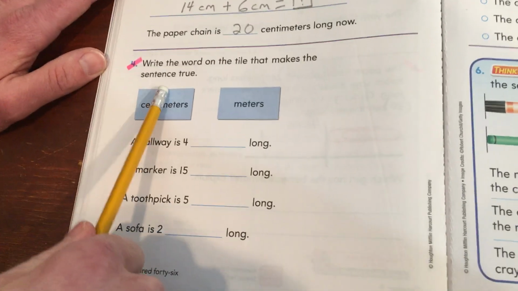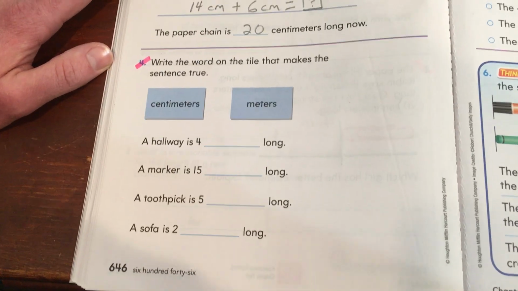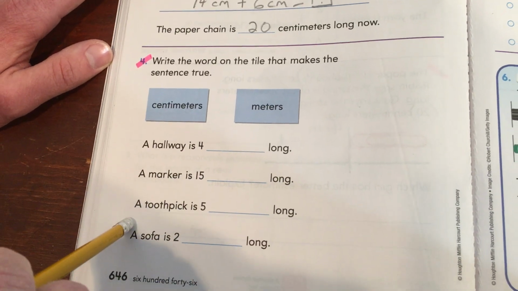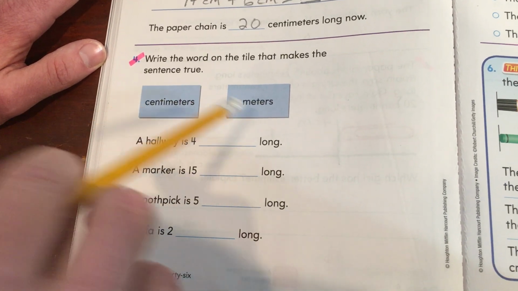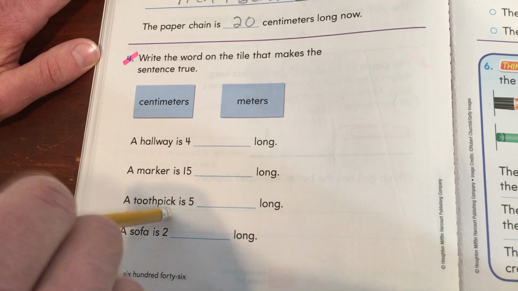Okay. This question is one I picked because on our last test, we talked about comparing things with inches and feet on our test, and a couple people got it mixed up.